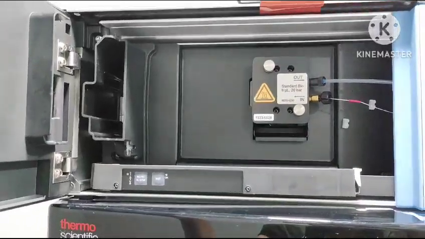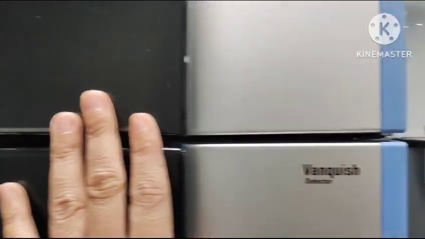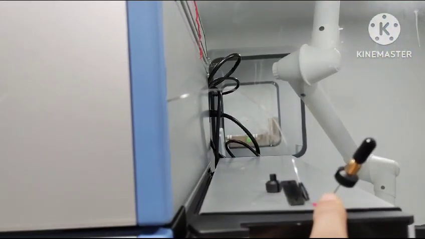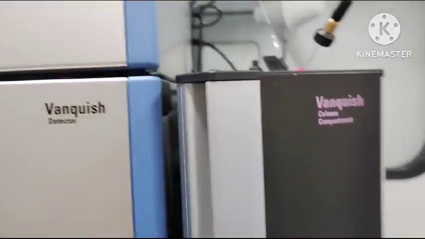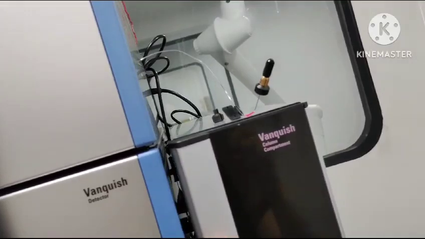This is the detector, the UV detector. This is the connection of the detector to this column port. That means the detector will connect to this column by this tube, which is called the detector end tube.